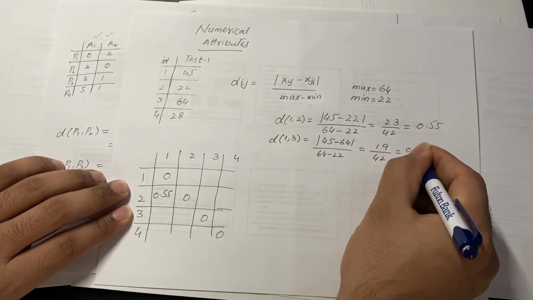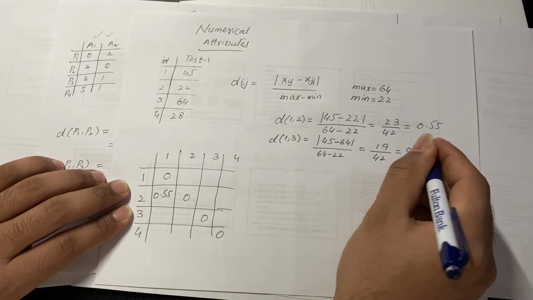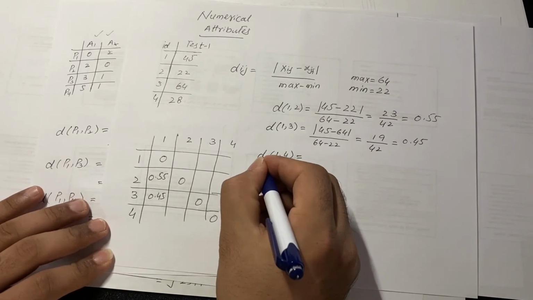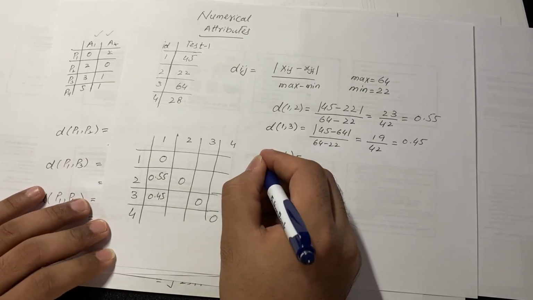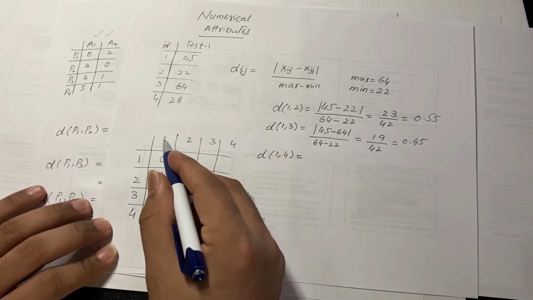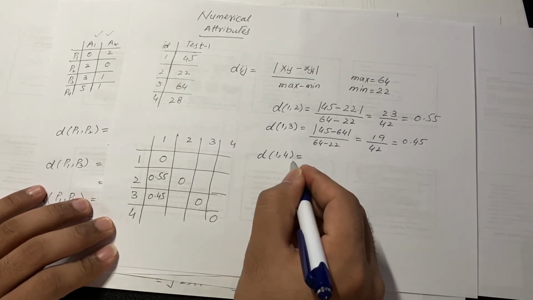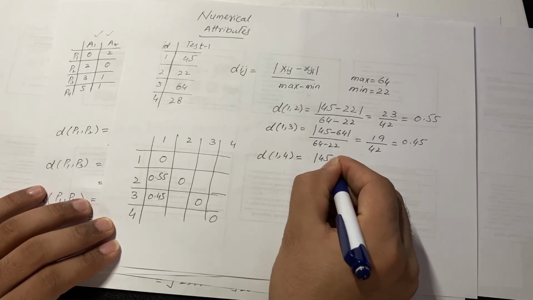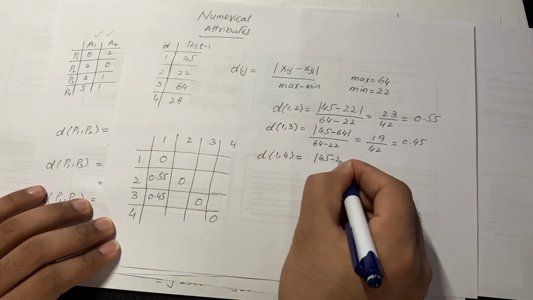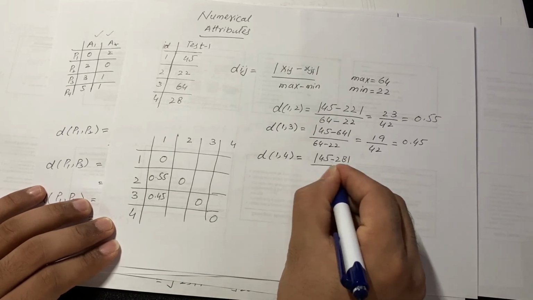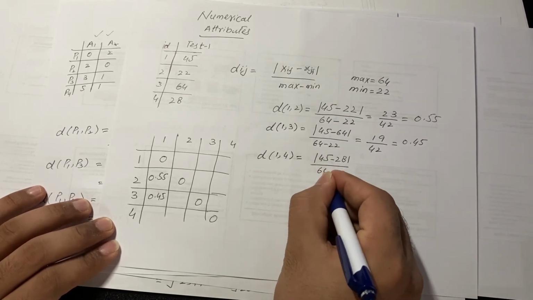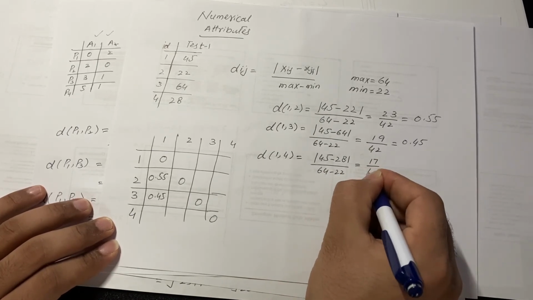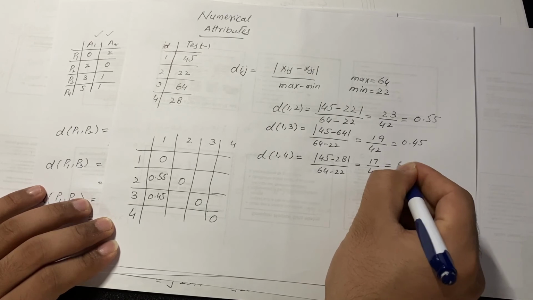The answer will be 0.45. Next is 1 and 4. D of 1, 4: 1 is 45 minus 4 is 28, divided by maximum minus minimum. The answer will be 0.40.